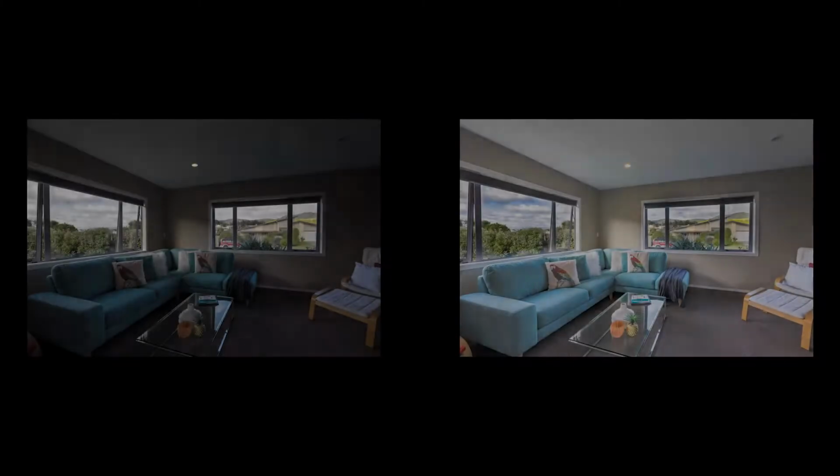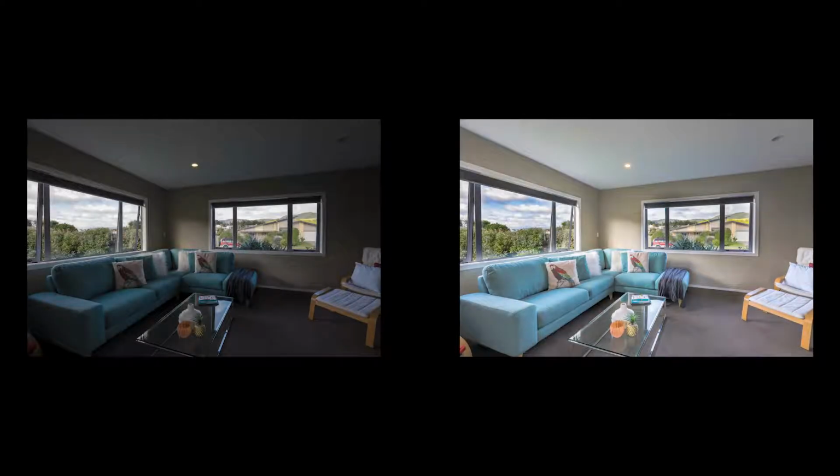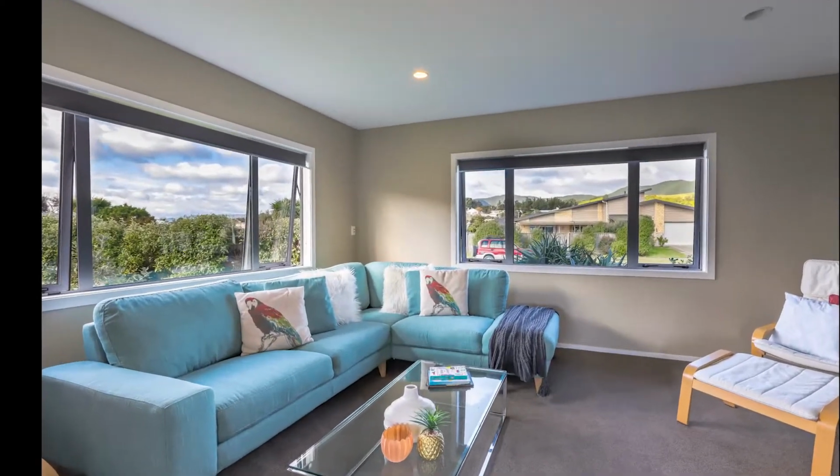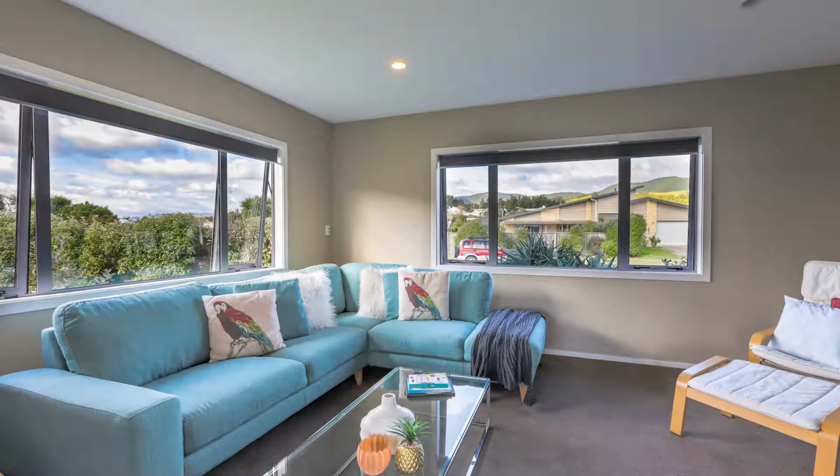Also, here's the comparison between the original HDR image and the final edited HDR image. There may be a few tweaks here and there, but overall I'm happy with how this image has come out. This is how I have learnt to edit my real estate photography. Hopefully this video provided you some value.